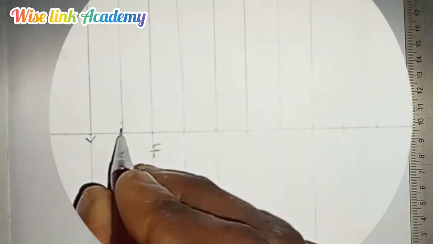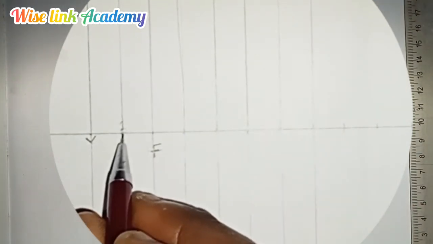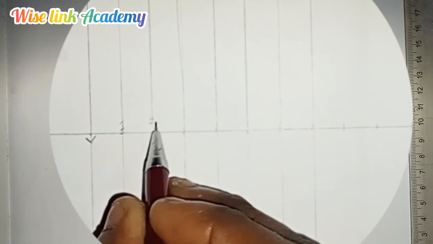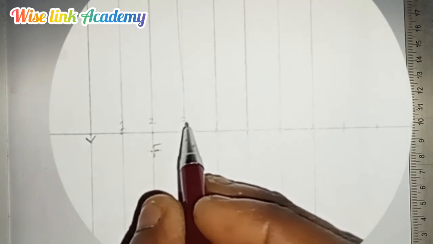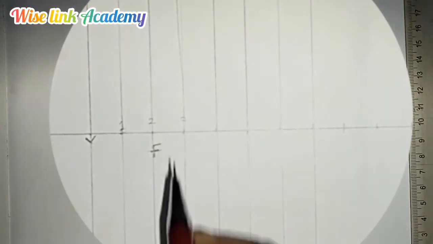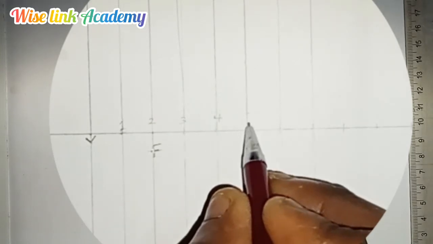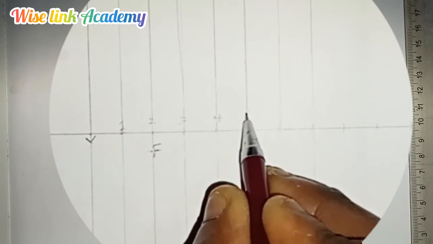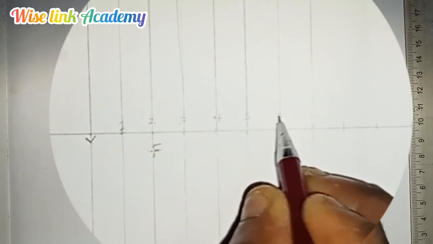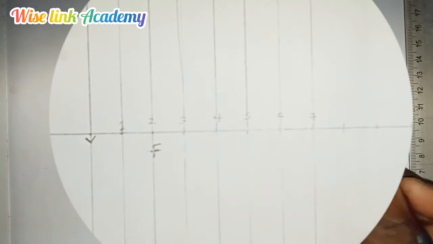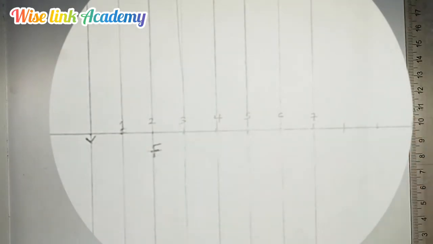So I can just say this is point 1, because this place is our 1. Here will be our 2, 3. Here will be point 3, 4, 5, 6, 7. You can see that now. So you can do that continuously.